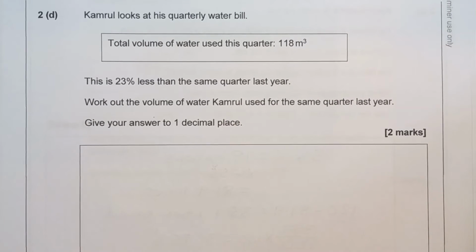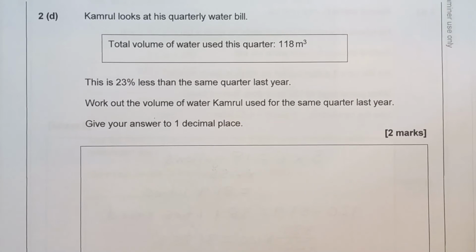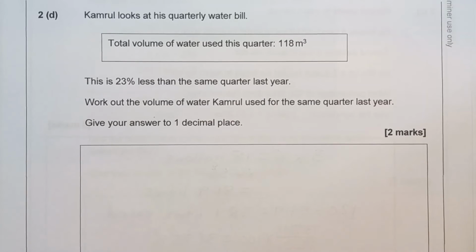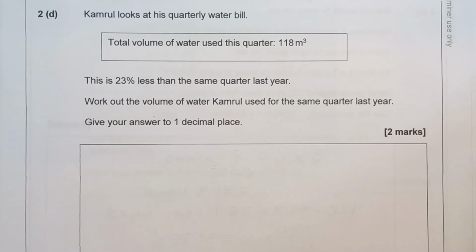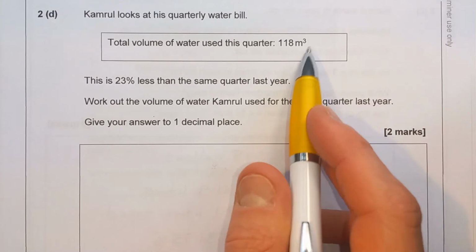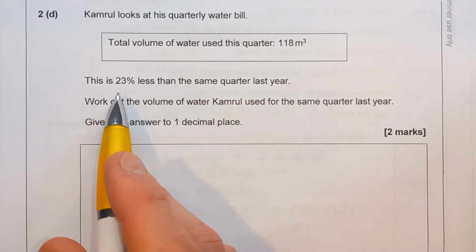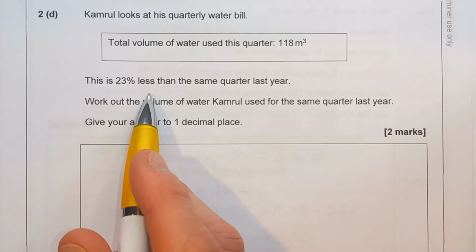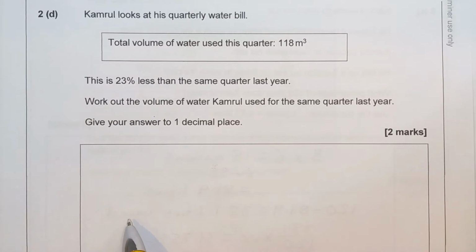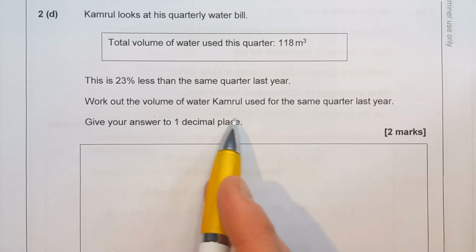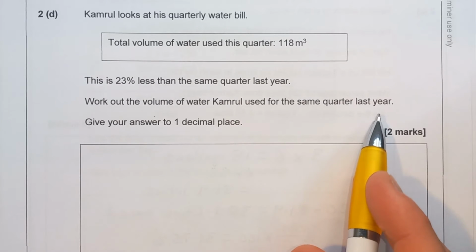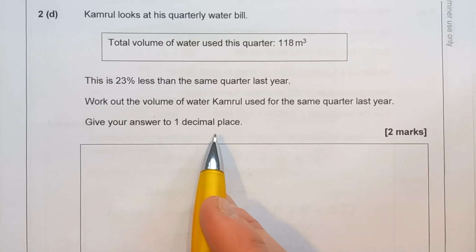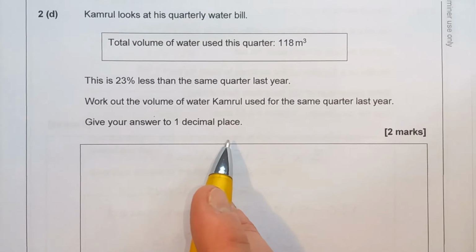Okay. 2D. Cameron looks at his quarterly water bill. And it says the total volume of water used this quarter is 118 metres cubed. This is 23% less than the same quarter last year. Work out the volume of water Cameron used for the same quarter last year. Give your answer to one decimal place.